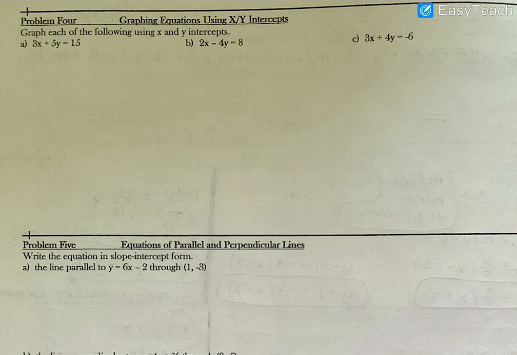On the next page, we have two other topics in this lesson. And the first topic is graphing equations using x and y intercepts. So when we talk about x and y intercepts, if you recall, we are talking about where the graph crosses the x and y axis. And I'm going to write that up here. It's where the graph crosses x and y axis. Okay, that's what we mean by x and y intercepts, where we cross the x and y axis.